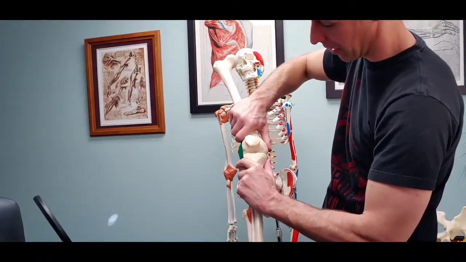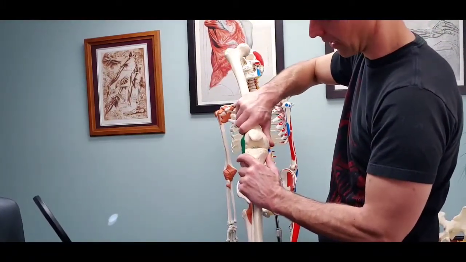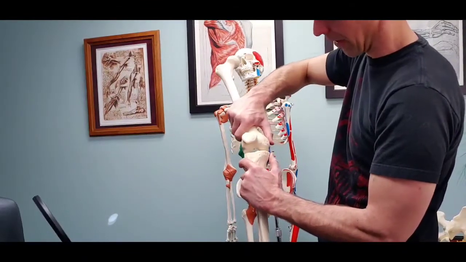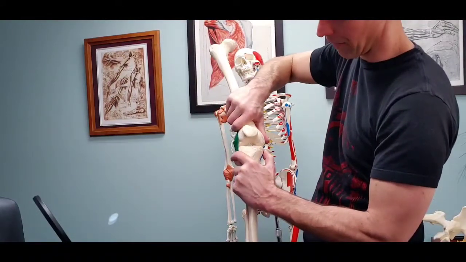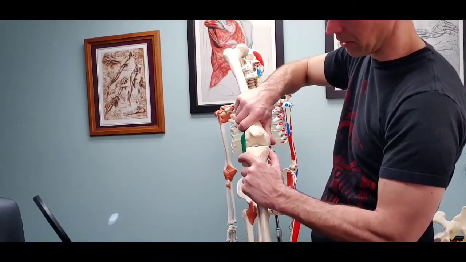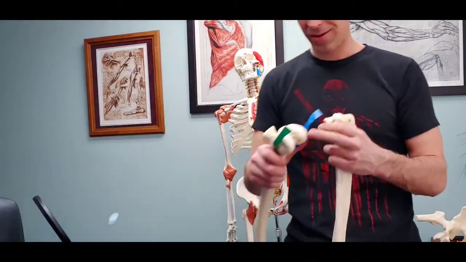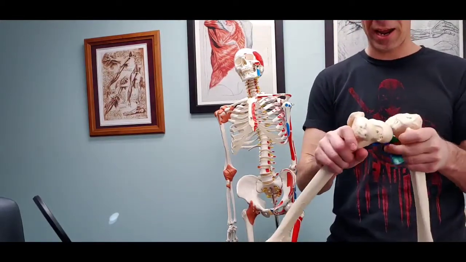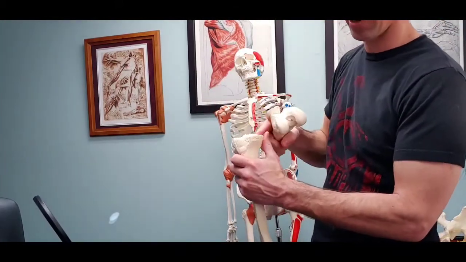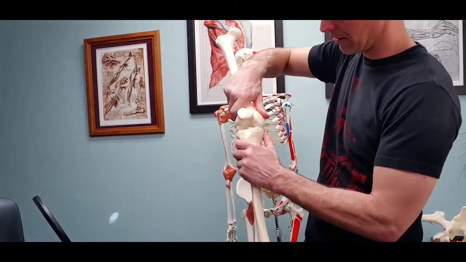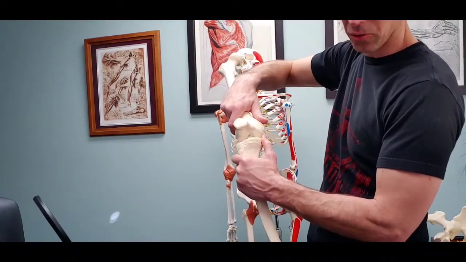Then if I go the other way, the varus stress compresses the medial side of the knee and distracts the lateral side. So a valgus stress, more likely to injure the MCL. A varus stress, more likely to injure the LCL. Then we have something called a terrible triad, that is a simultaneous injury of the ACL, MCL, and medial meniscus. So it's usually anterior translation, a valgus stress, and then some kind of rotation.